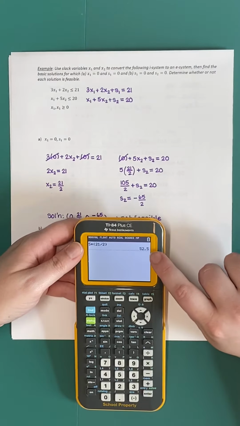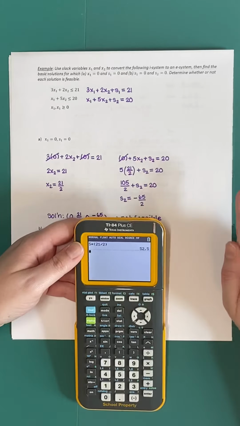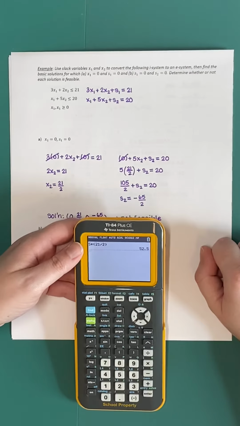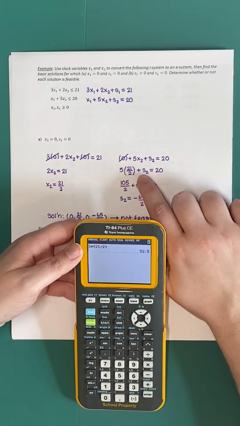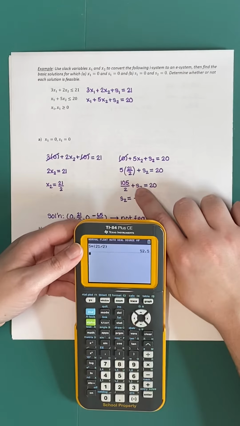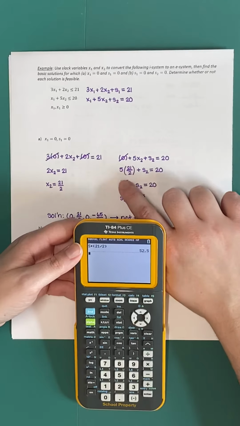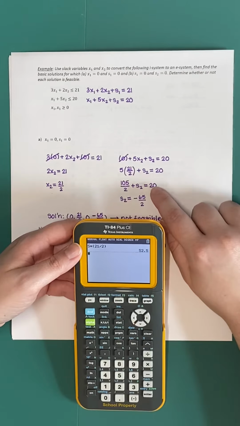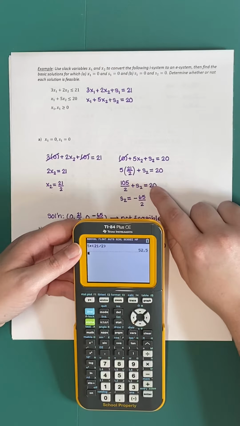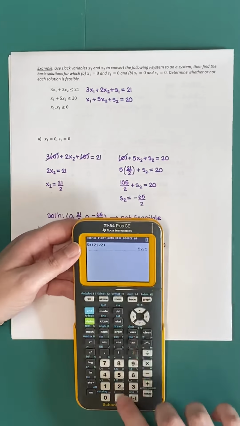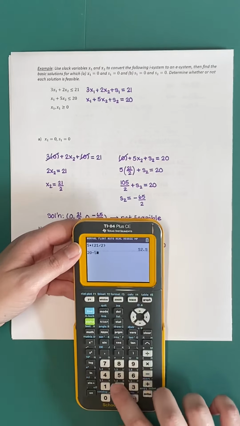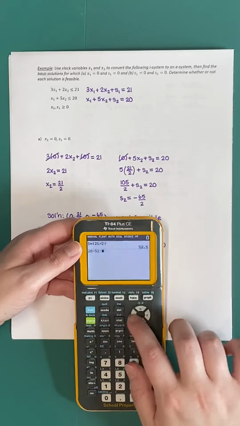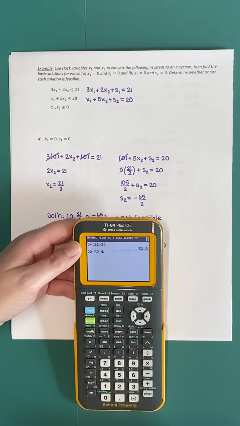Notice it's a decimal right now. We'll convert back to a fraction at the end, so you don't need to do anything with that right now. So that's now the number that's added on to S2. If I want to solve for S2, I need to subtract that and move it over to the other side of the equation. So I'm subtracting it from 20. So 20 minus 52.5, and that's going to give us negative 32.5.